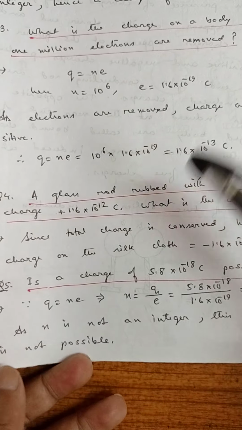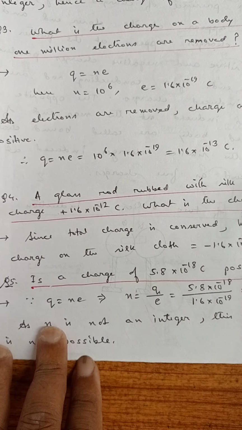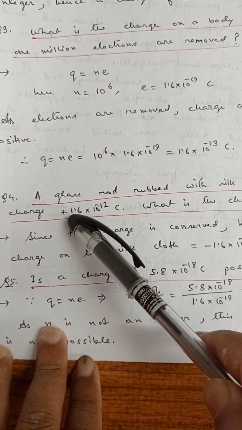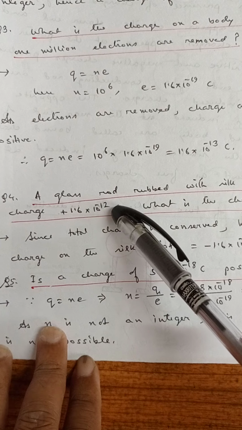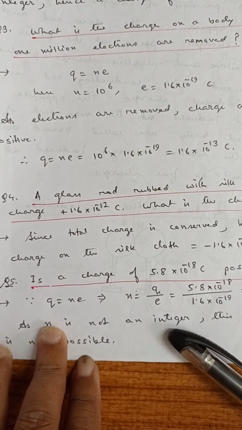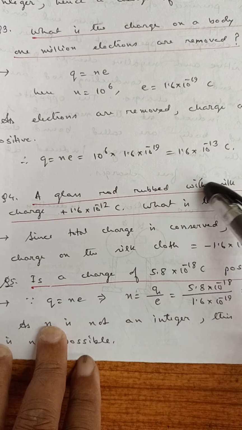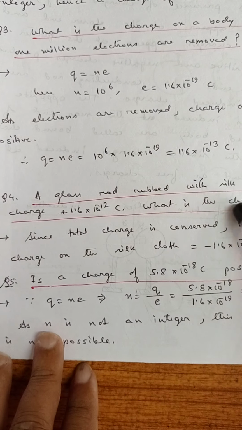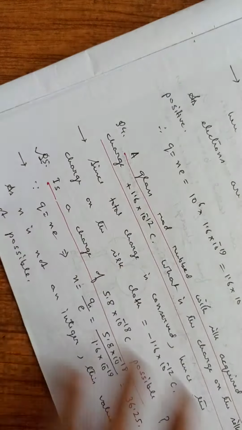There is another one. A glass rod wrapped with silk cloth has a positive charge of 1.6 into 10 to the power minus 12 coulomb. What is the charge on the silk cloth?